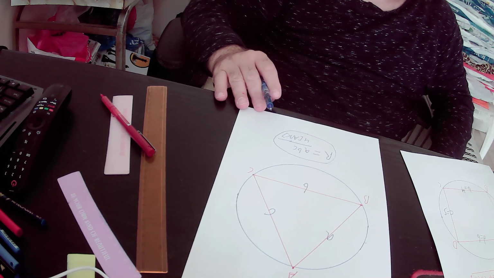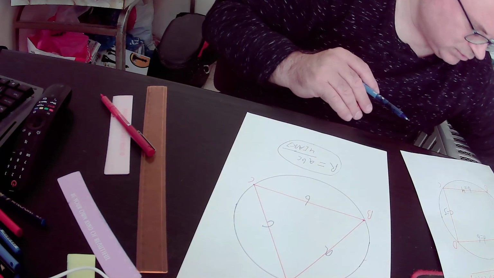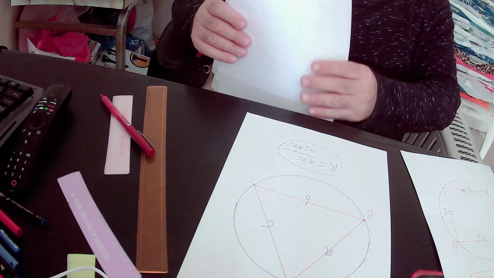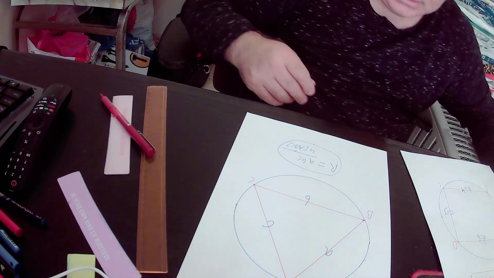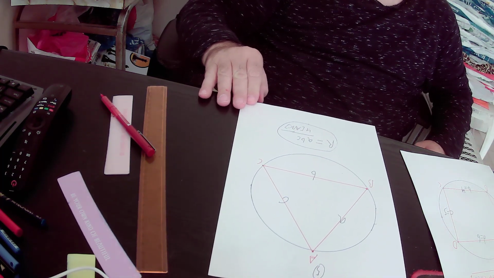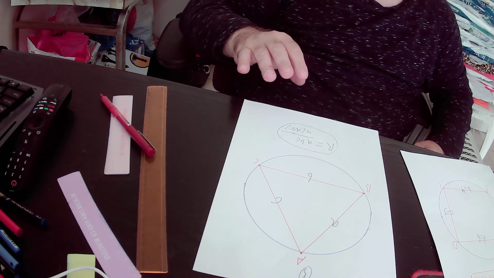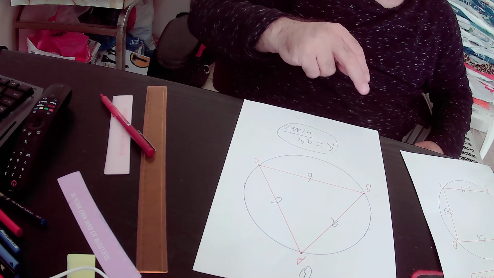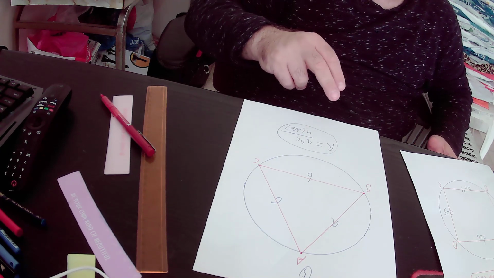Okay, so actually if you have triangle ABC that is inscribed by a circle, you can find out the radius of that circle that encloses triangle ABC. That could be any triangle.